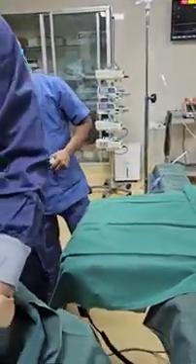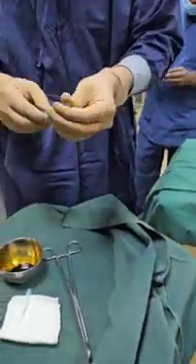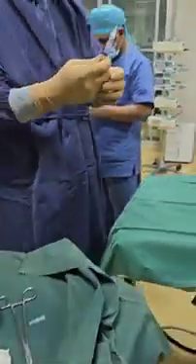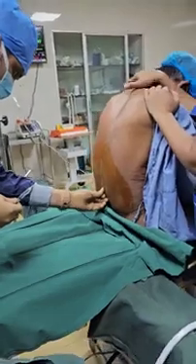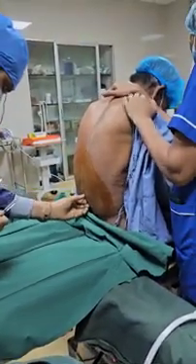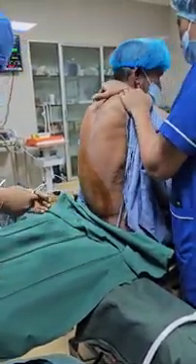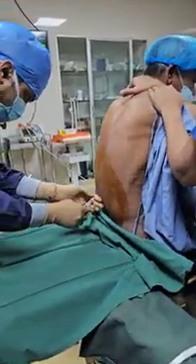Okay. We are going to take the baby needle. This is actually a 25 gauge needle. We are finding the space of the spine.